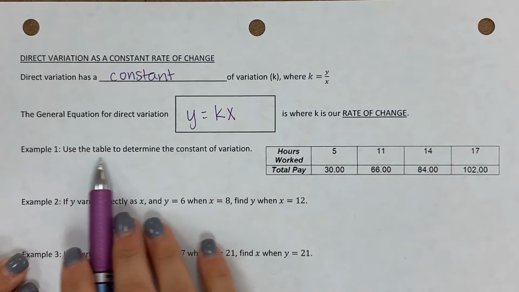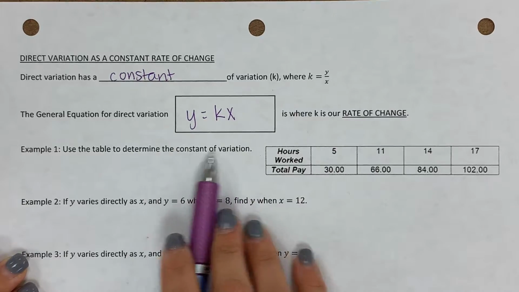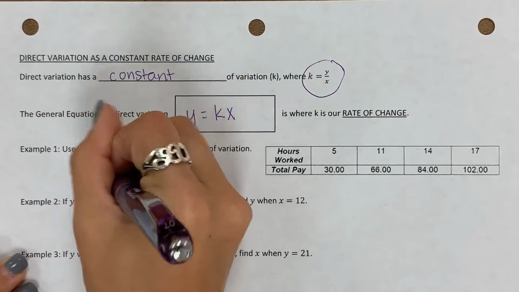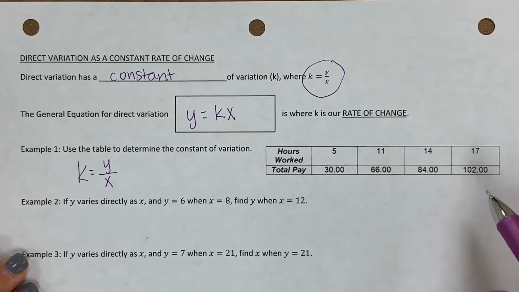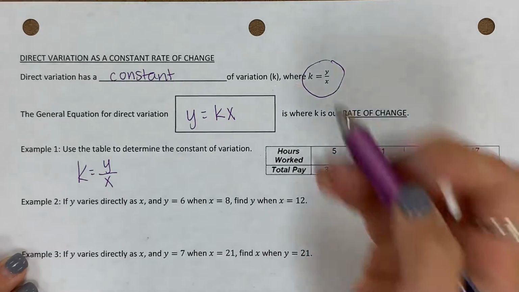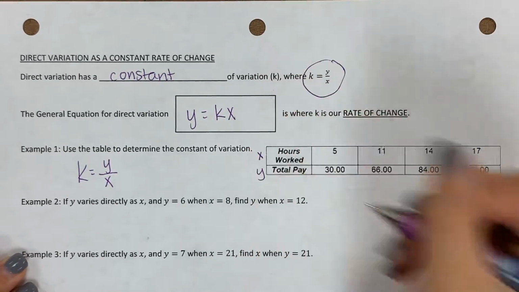So in example 1, we're going to use the table right here to determine the constant variation. Remember, constant variation is this, k equals y over x. So first we'd have to determine which one is x and which one is y. In this case, the time or the hours worked is our x value. The total pay is our y value.